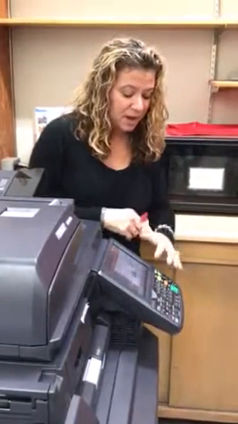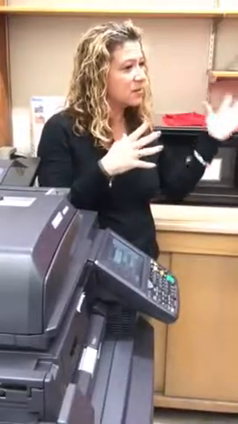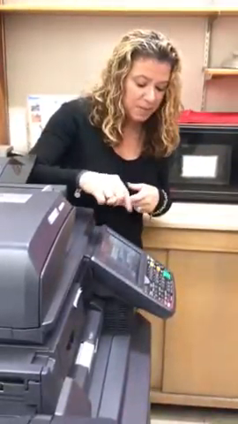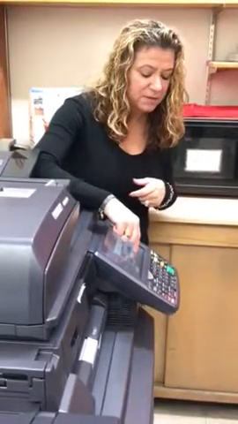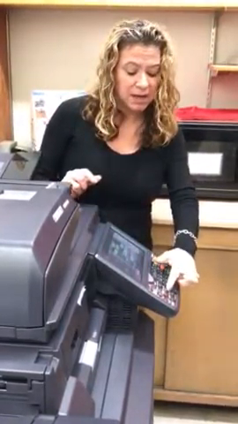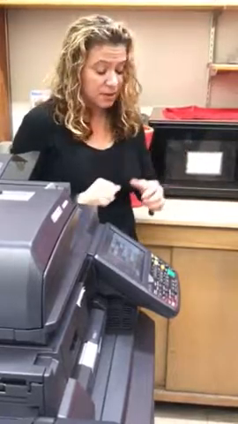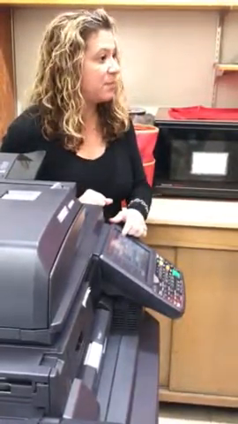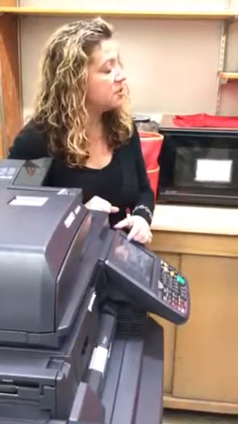The machine is set up by default to scan to auto color, so that way you're not having to think about it. It says color or black and white. And it also allows you to change the file format. So let's say you want to scan something in full color, and it's a picture, you can change it from a PDF to a JPEG. So the output at your computer would be a JPEG.